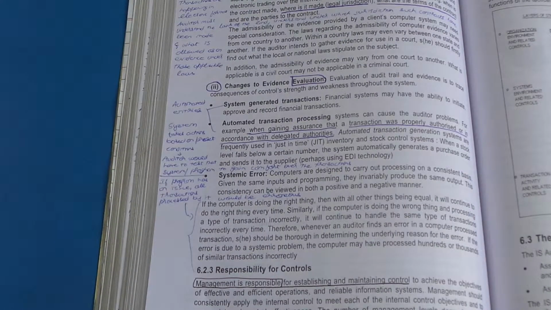The next point is in the very next page, in page 6.5, and this is changes with regards to evidence evaluation. First we have system generated transactions, and we have automated processing of those transactions, and then we have system error. System error means that the logic is itself erroneous. If an incorrect logic is being fed into the system, then an incorrect output would be generated every single time that particular logic is used. So if, for example, the depreciation logic is wrong in the system, every single time that the depreciation run is performed, it would be throwing out an incorrect output. So that is system error.